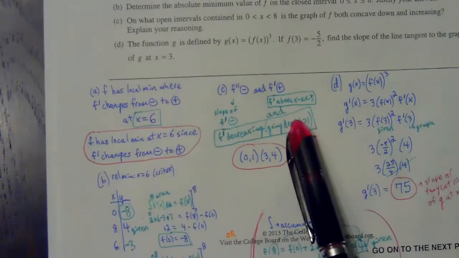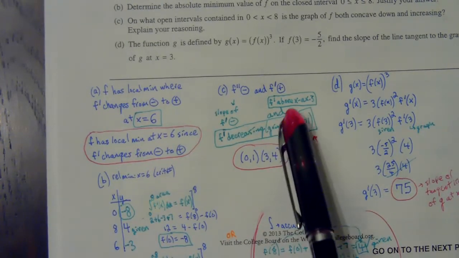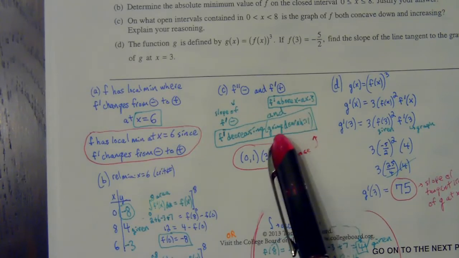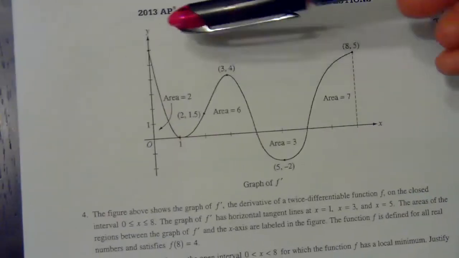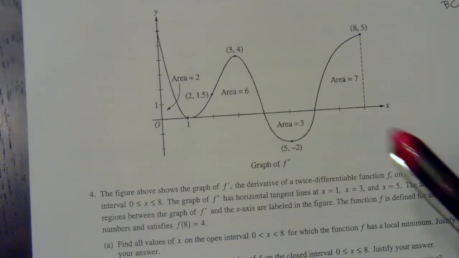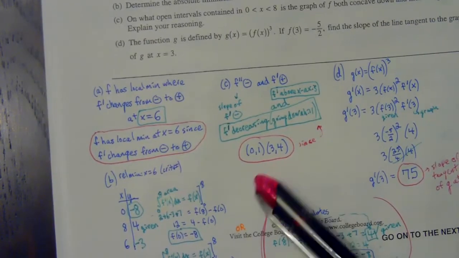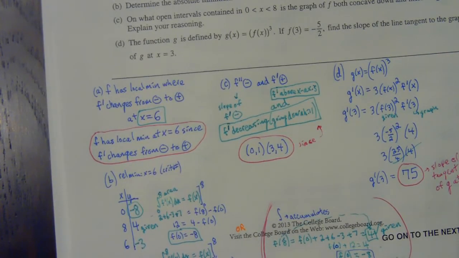So what you're looking for, I just like doing that thinking at the beginning, and then it's easy to find that answer. I'm looking for where it is both above and going downhill. So that's in between the 0 and the 1, and then the 3 and the 4. Those are my intervals right there. And we always use parentheses for that.